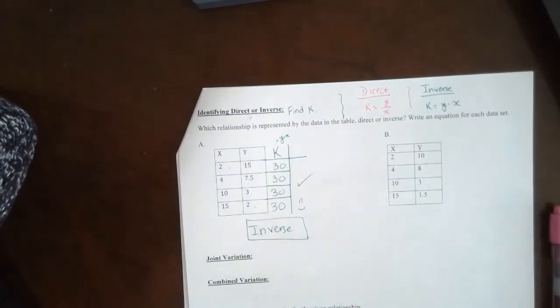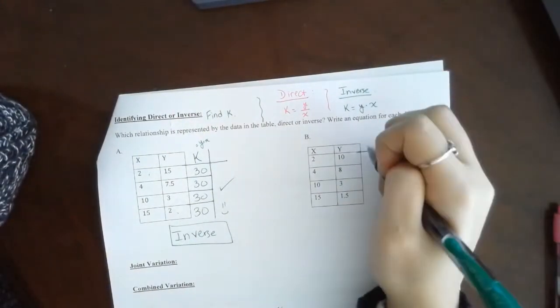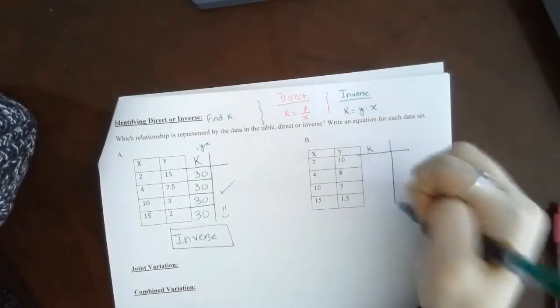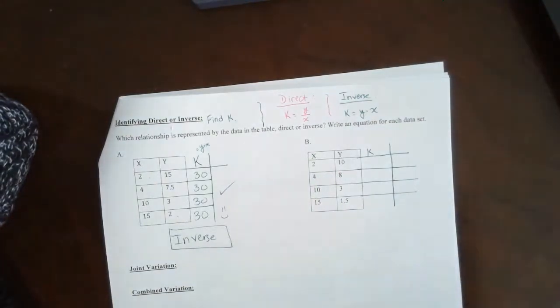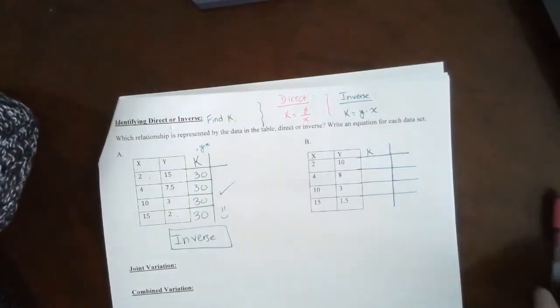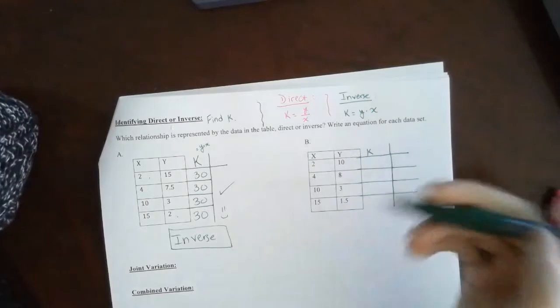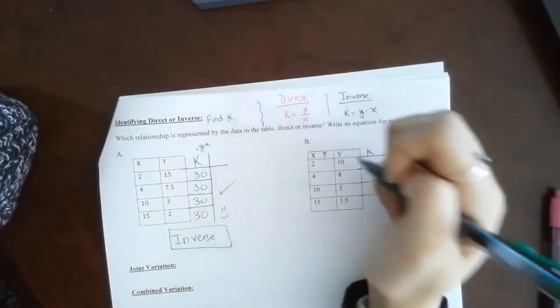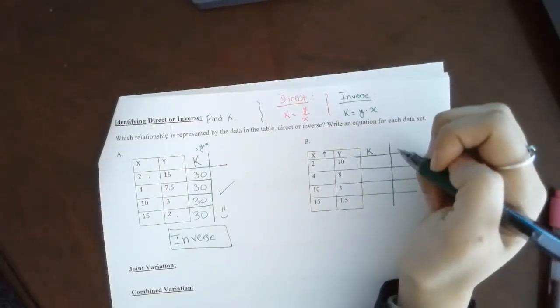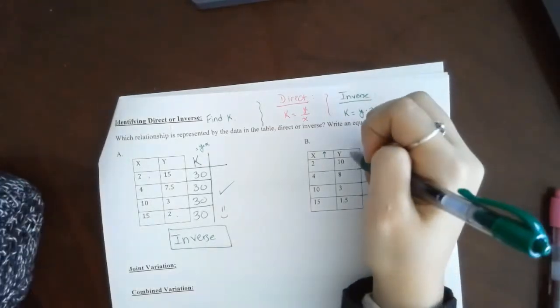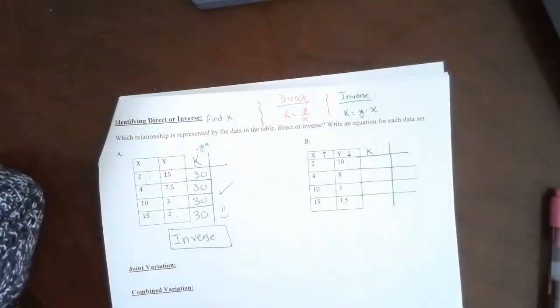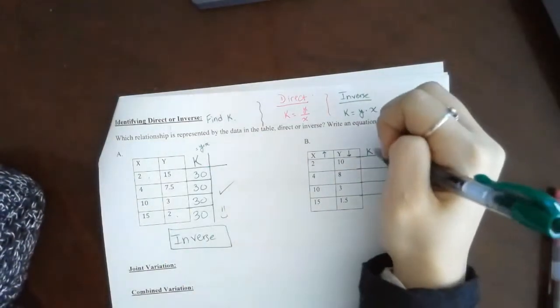All right? Now let's look at the second one. I'm going to do the same thing. I'm going to set up my k and see what I can find. Again, I'm going to compare. My x's are 2, 4, 10, 15, so they're going up. And my y's are 10, 8, 3, 1.5. So 10, 8, it looks like they could be going down. I'm going to try inverse again.